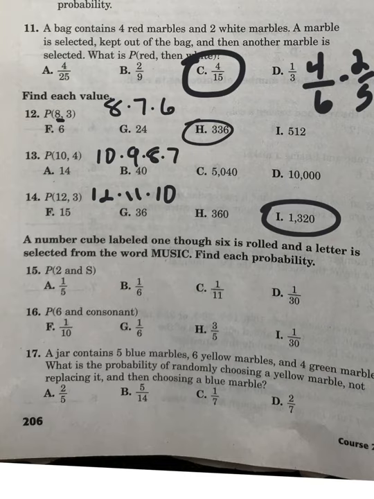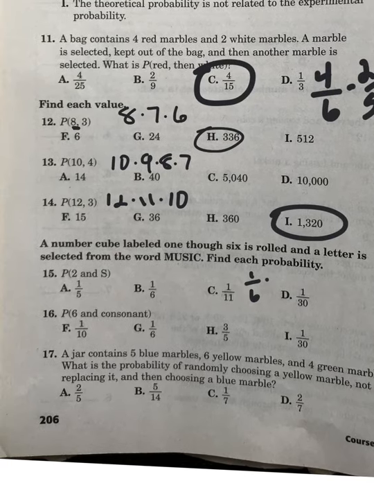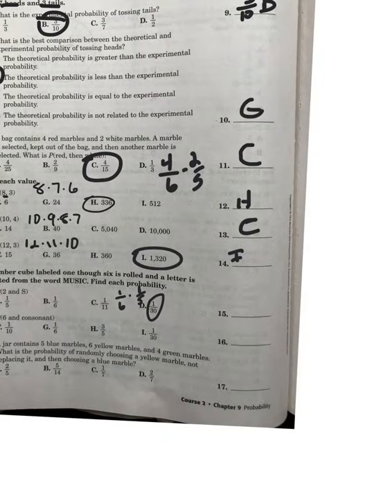For number 15, it's just that they're independent events. It just asks you, you're going to roll a 6-sided die. So you're going to roll a 2. That's just 1 out of 6 chances, and then you're going to pick a letter from the word music, and there's 5 chances of that, and to get an S is 1 out of 5. So it actually becomes 1 out of 30 chance.